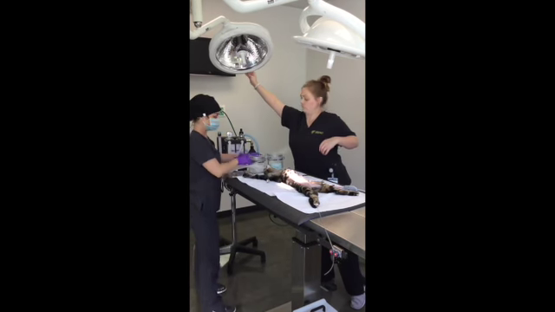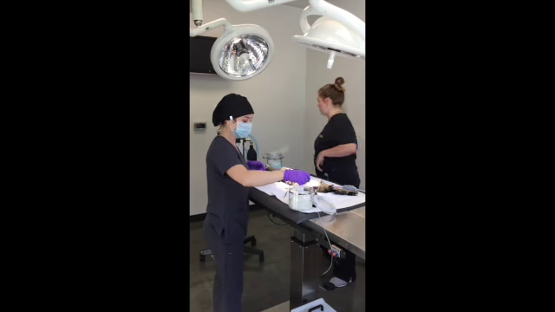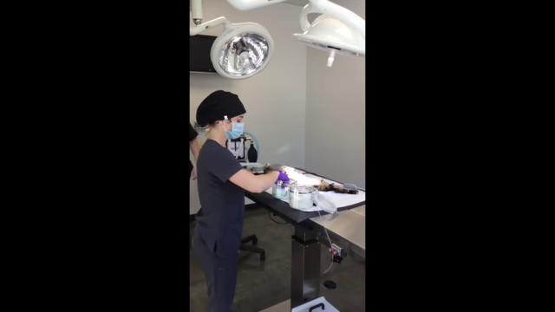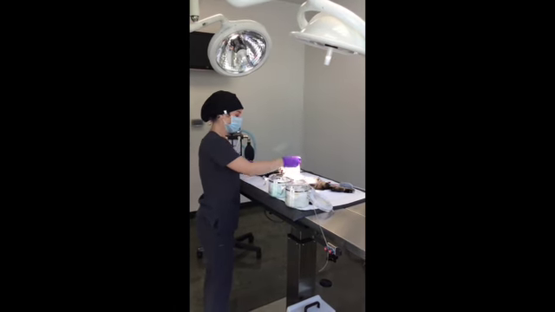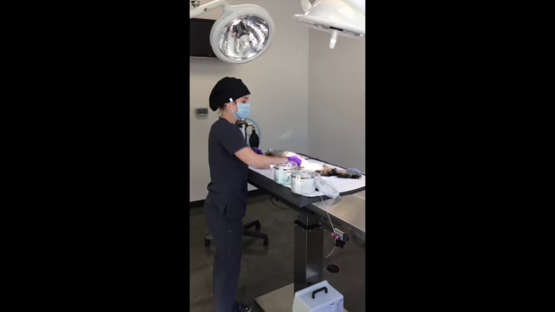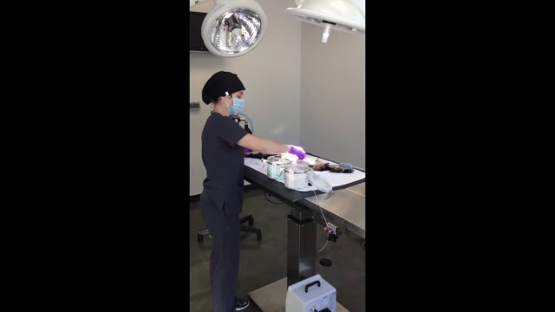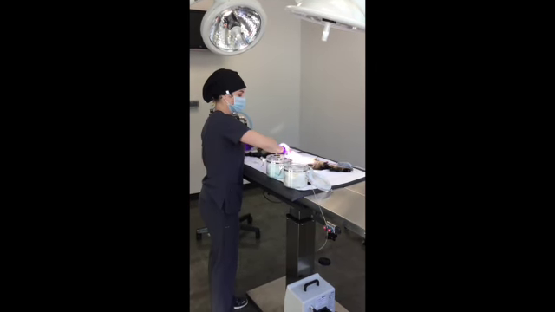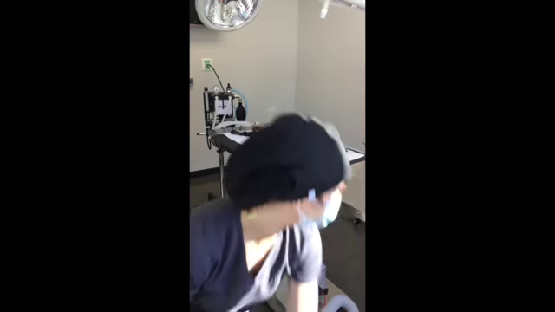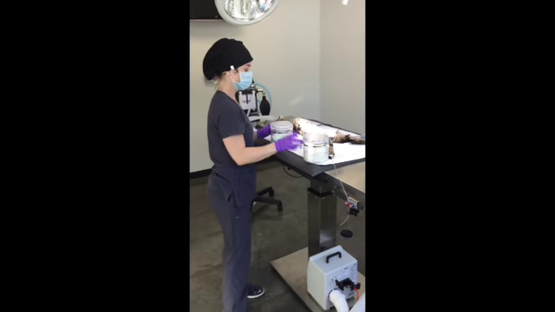Now that we are connected and hooked up to our monitor, I will do our final scrub, which will include one more pass of our chlorhexidine and another pass of our wash, which is our alcohol. At this time, I will now gown up sterilely and do the final draping of the patient in preparation for surgery.